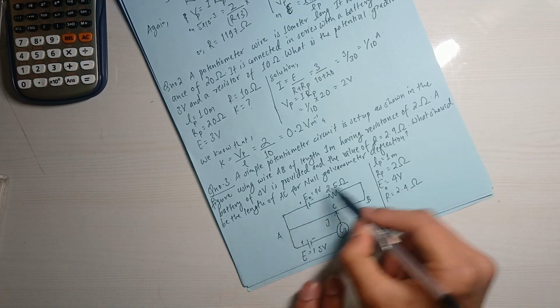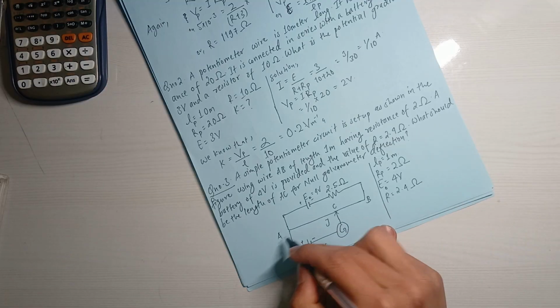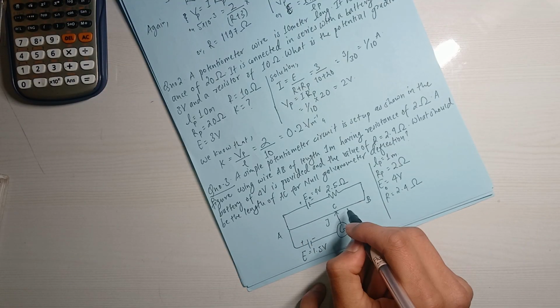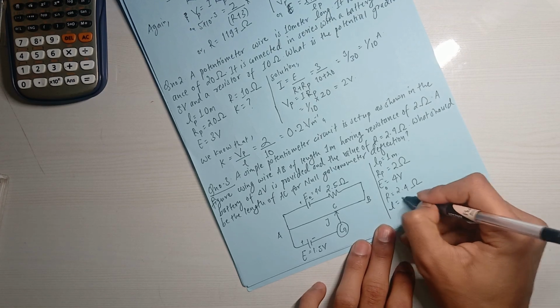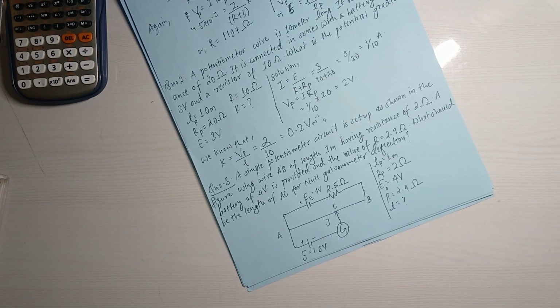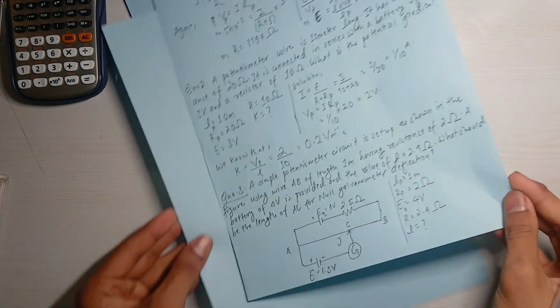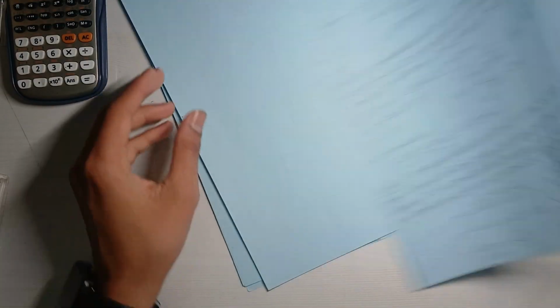What should be the length of AC? So we need to find the length AC, that is L equal to what? This is also the same kind of question you are seeing here. Let's solve this. Now you can see the question properly here. Okay, then we go to the next page.